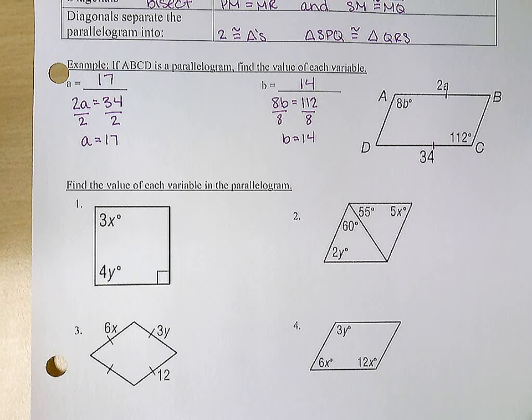Isn't it just 6x divided by 12 on number 3? Because all of them are the same.